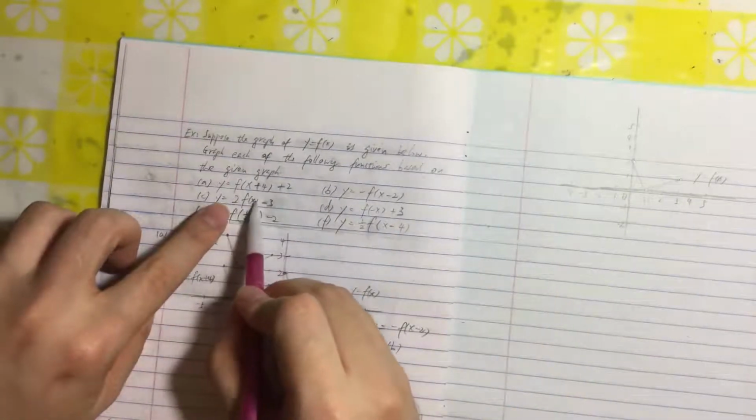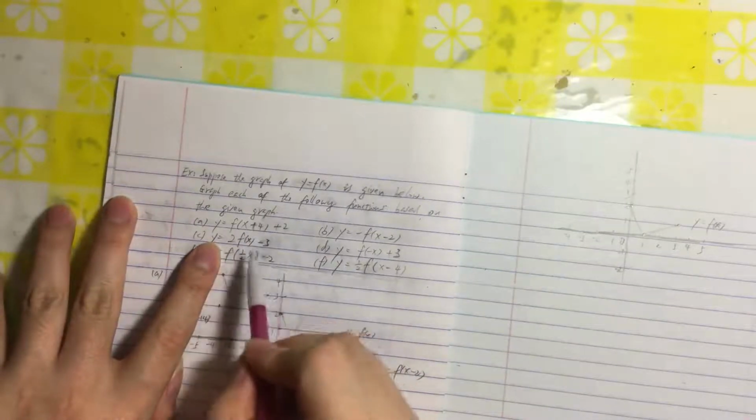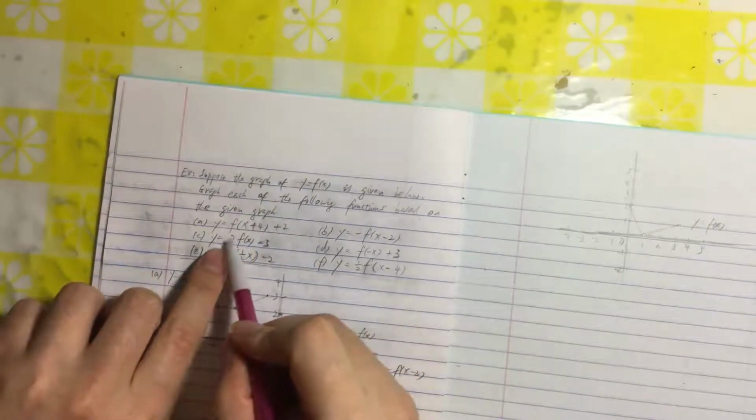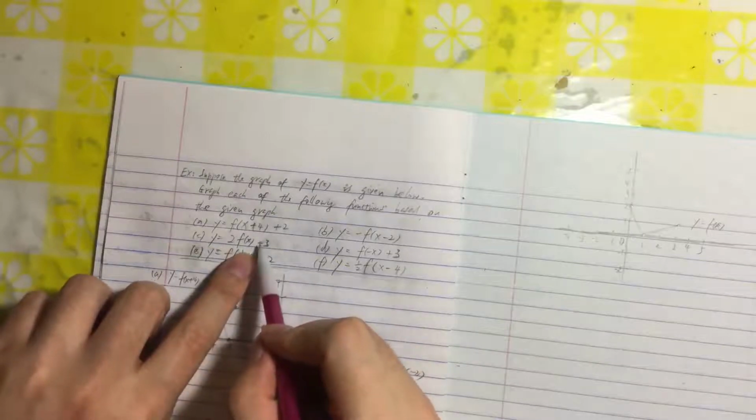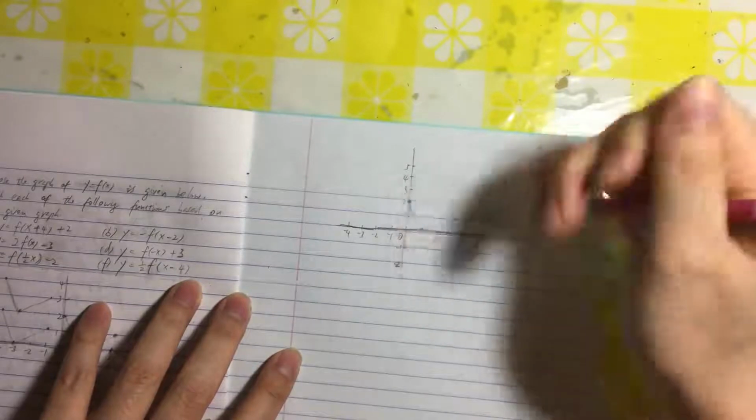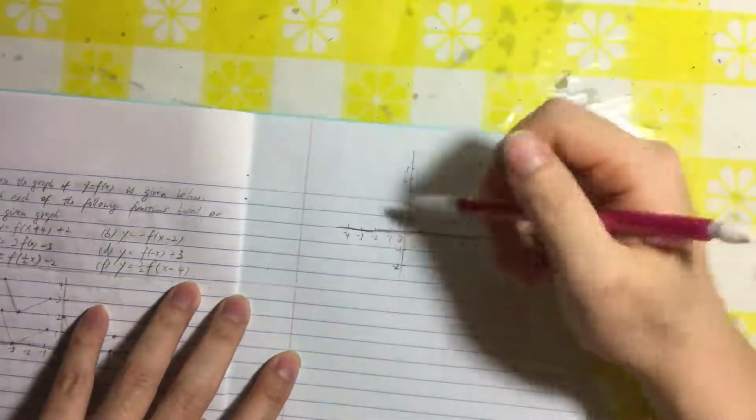Now for part C, we have 2 times f of x minus 3. When I multiply the function f by 2, I stretch the graph vertically by a factor of 2. And then, when I subtract 3 from the function, I shift the graph 3 units downward. So I first stretch the graph by a factor of 2, and then shift the graph 3 units downward. Let me first stretch the graph vertically by a factor of 2.